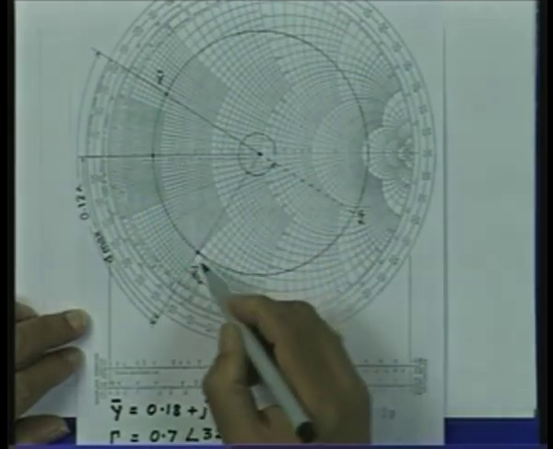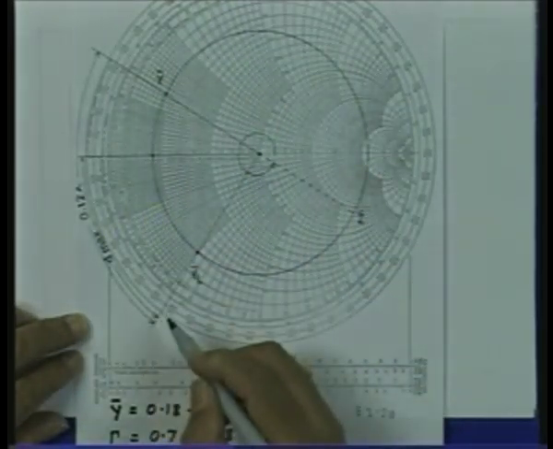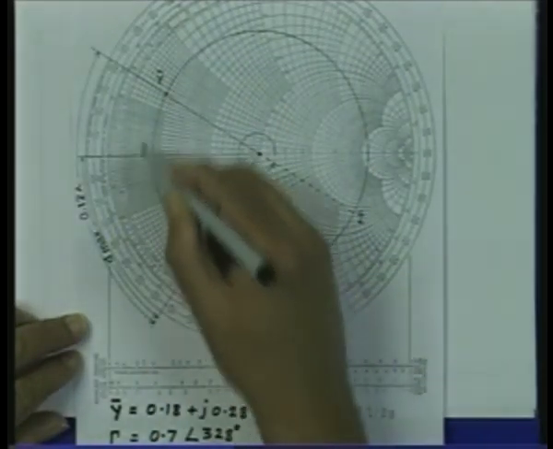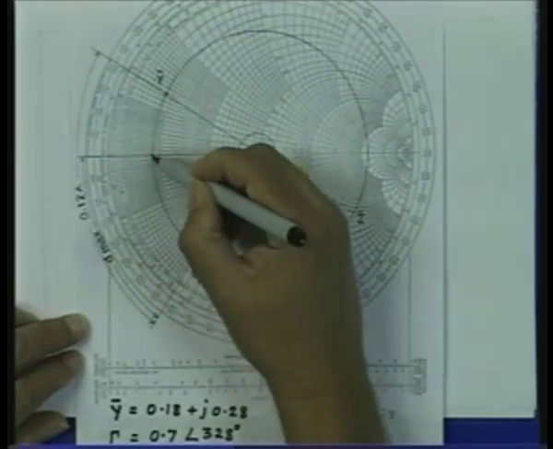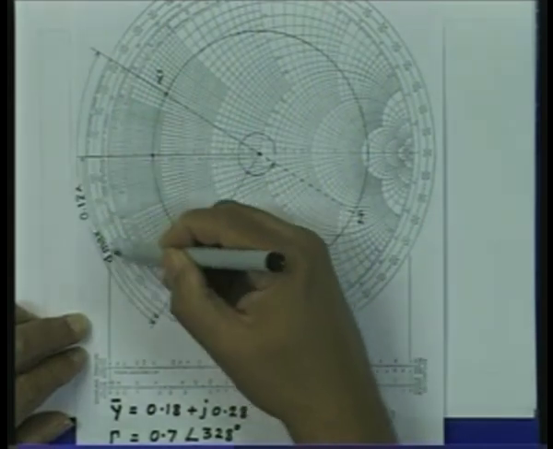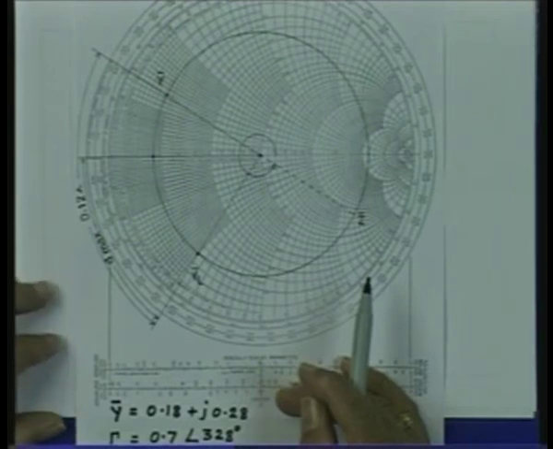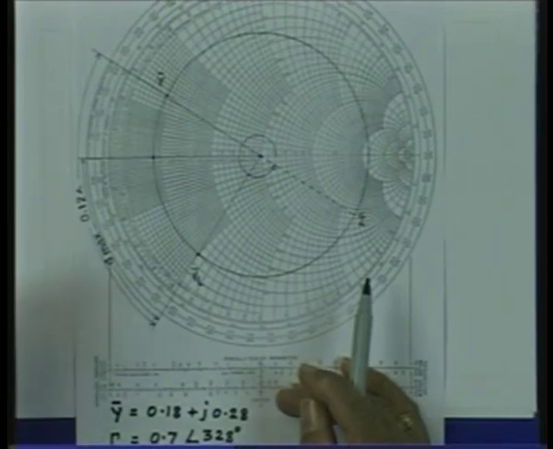So, first, from this normalized admittance I draw a constant VSWR circle, and move on this circle by a distance till I reach this point where the voltage is maximum. So, this distance from here to here gives you the distance of the voltage maximum from the load point.